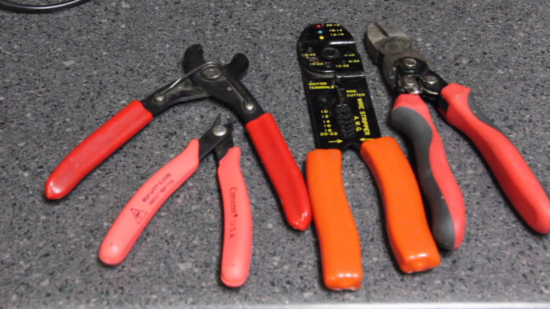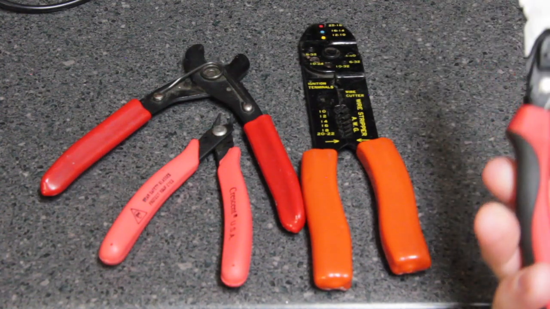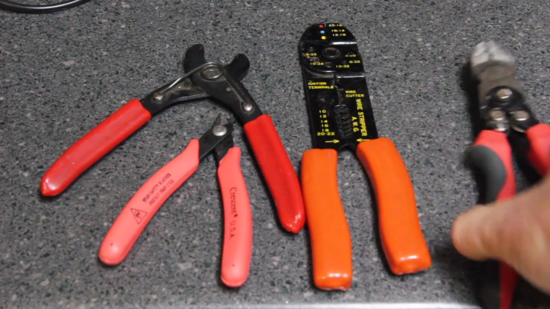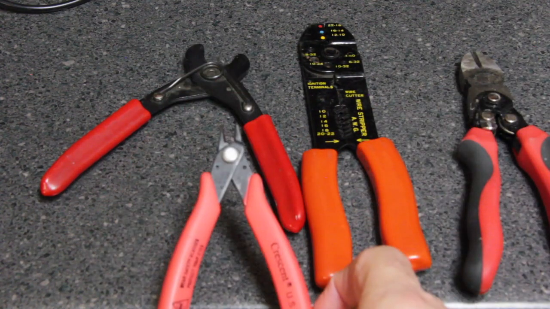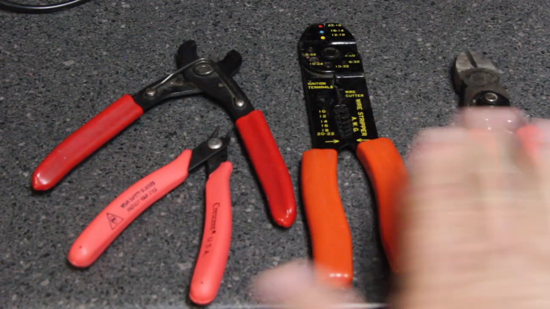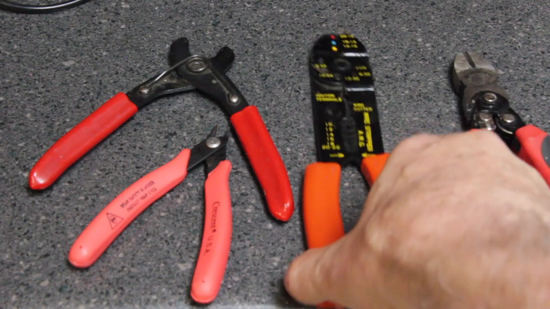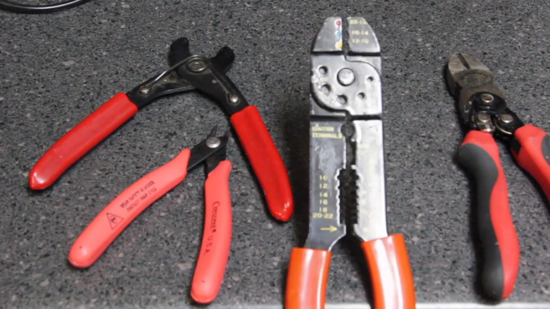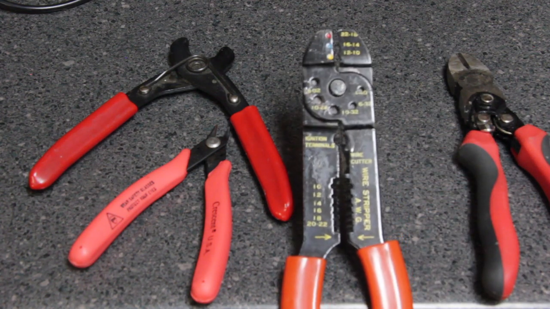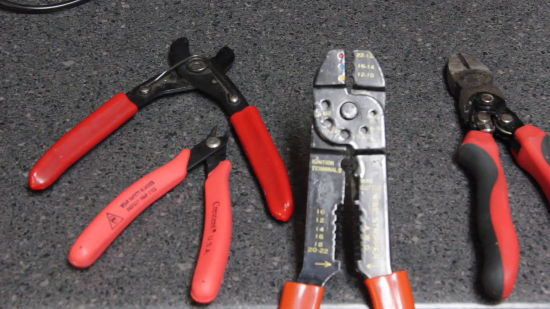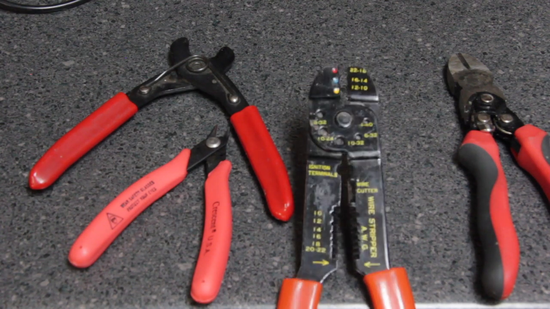Wire cutting is usually performed with some type of a wire cutter. Here we have some wire cutters, and these particular tools here just perform cutting. Then we have some multi-purpose tools. This cuts the wire, strips the wire, and crimps connectors onto the wire.